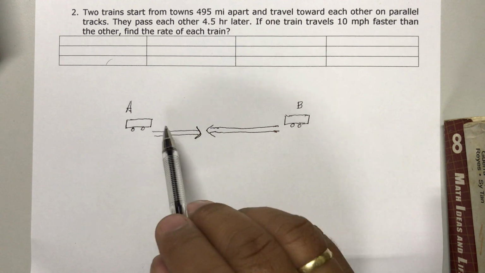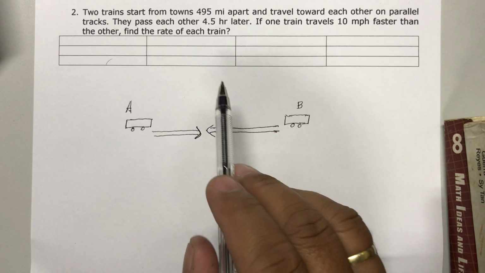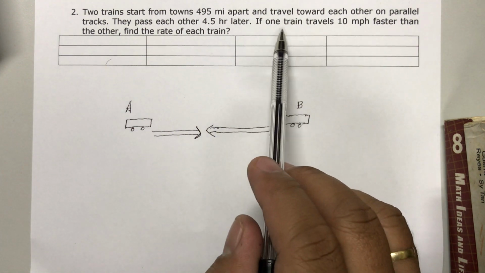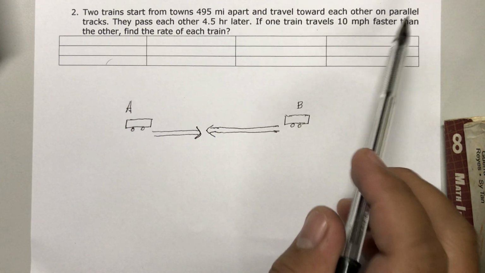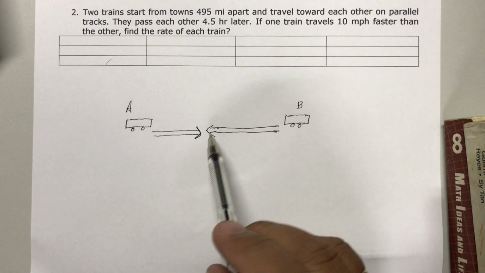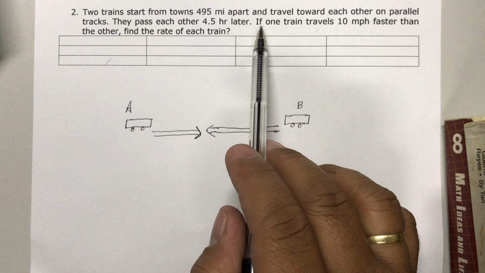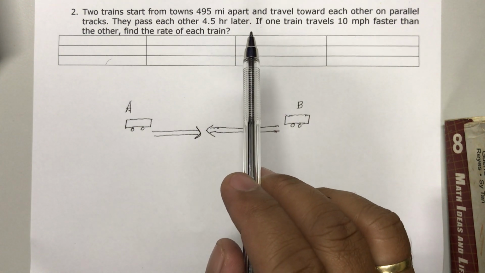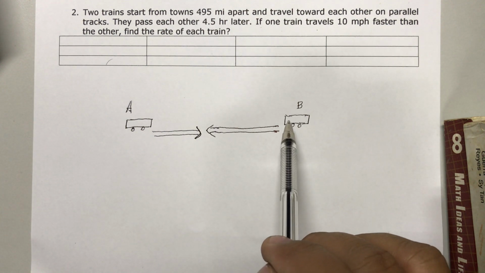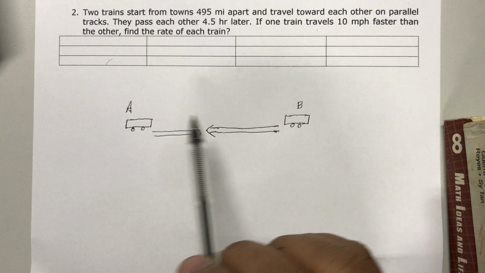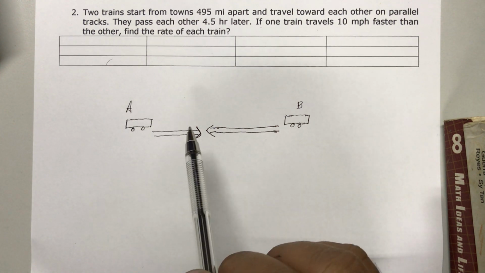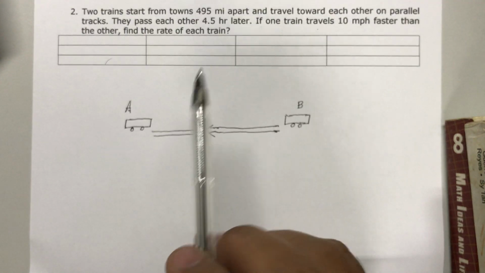No. They will not cover equal distances when they pass each other, because one train travels 10 miles per hour faster than the other train. Do you follow? Diba? Maski pag wala ning kaninga condition, it's not really possible nga the distance covered by train A will be equal to the distance covered by train B. It's not gonna be like that, di ba?